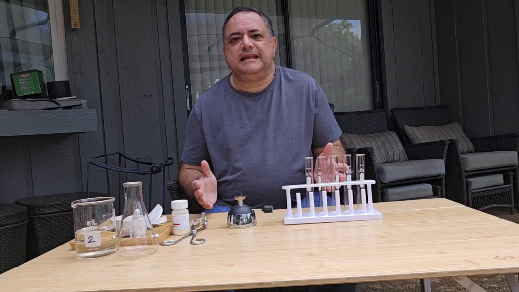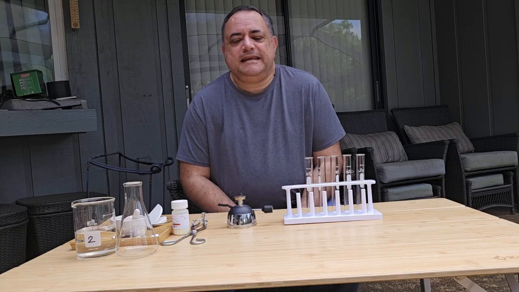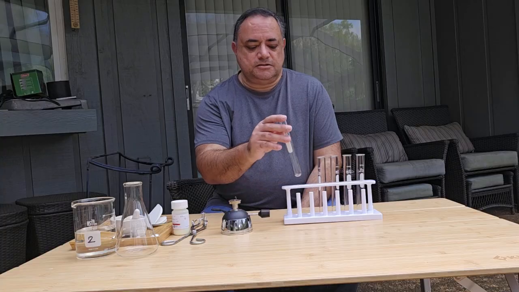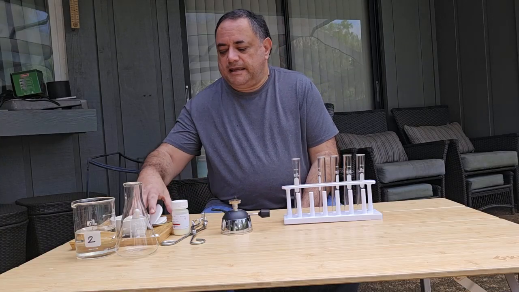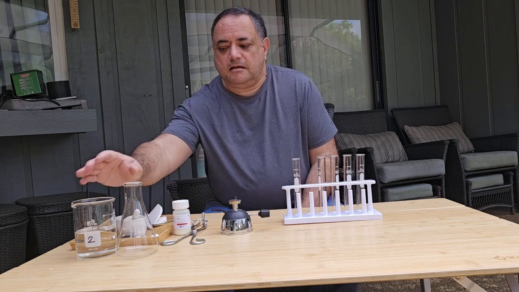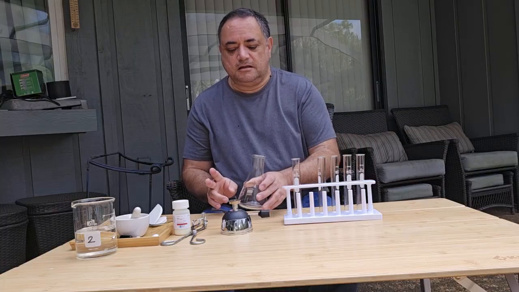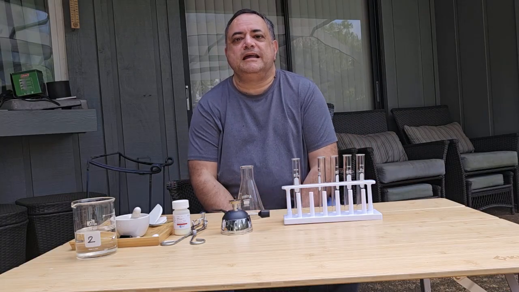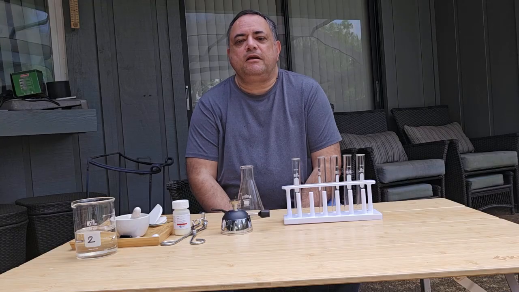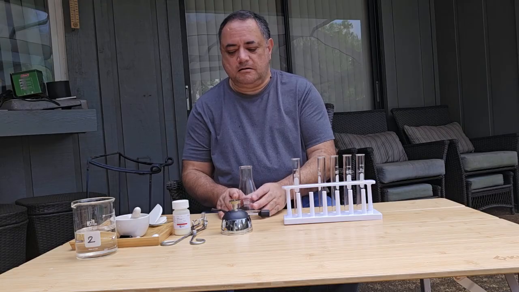So we brought the lab outside and we're going to start the experiment. What we need is a burner, we need a test tube, we need sulfur. The experiment is in 2 parts. Part 1, we're going to look at monoclinic sulfur, and in the second part we're going to look at plastic sulfur.